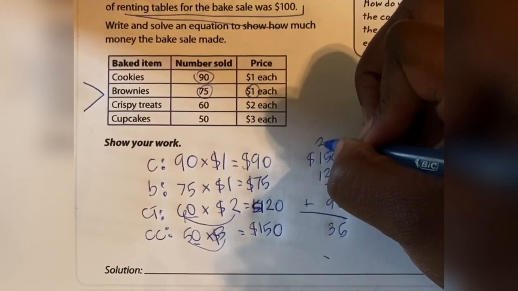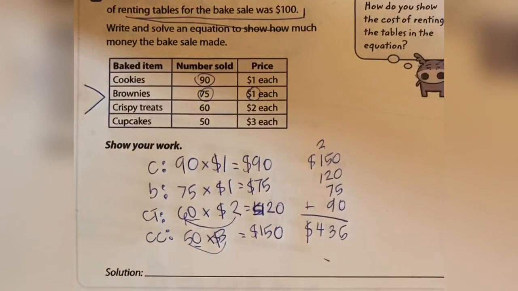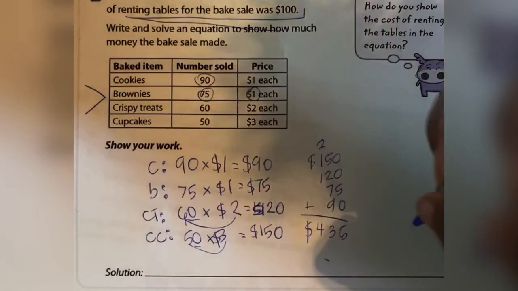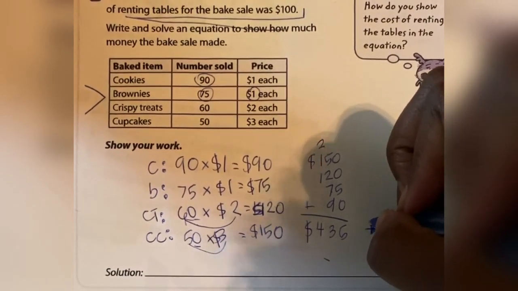And when I add this, 2 plus 1 is 4. So with the food items, they made $435.